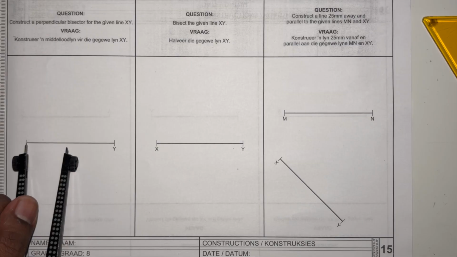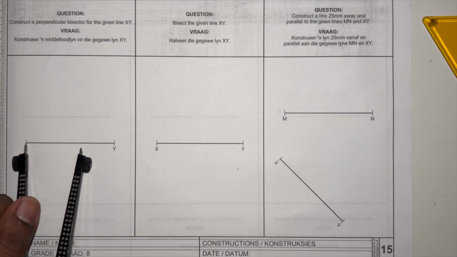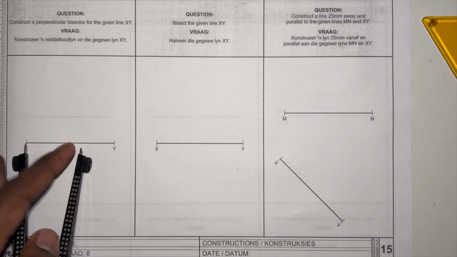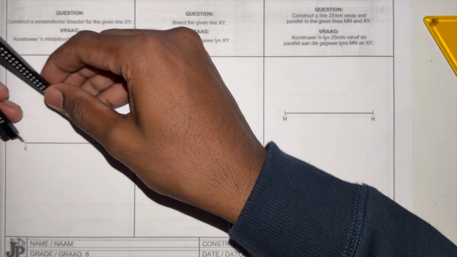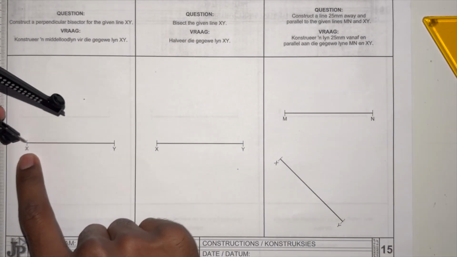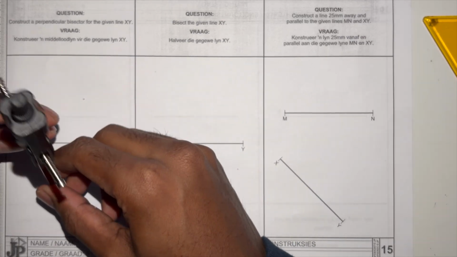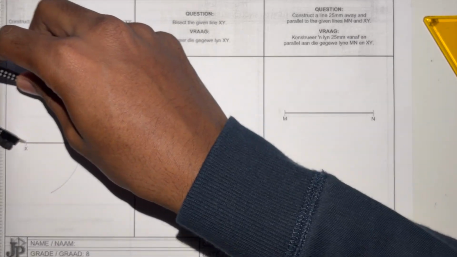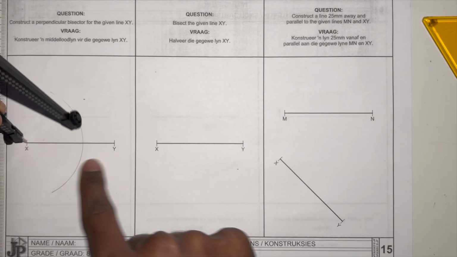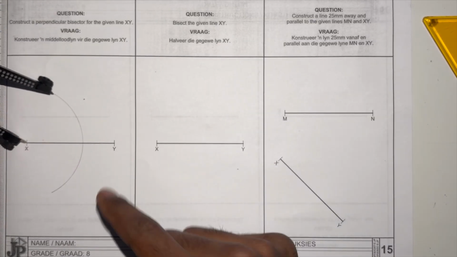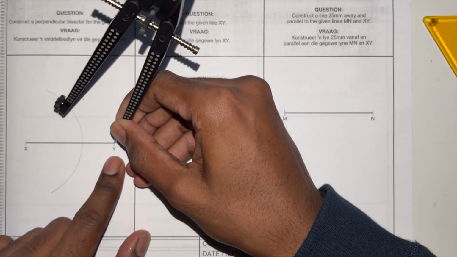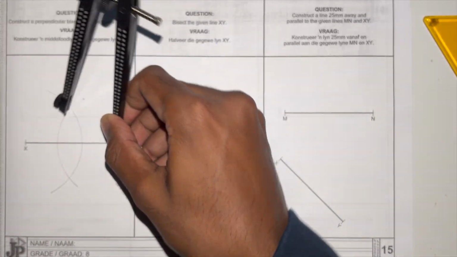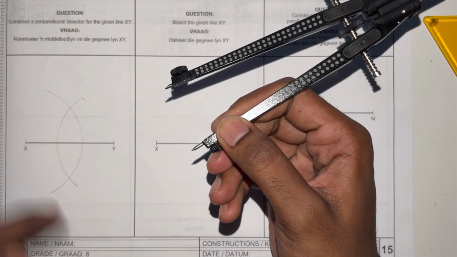I'm going to move my compass so that it's more than halfway. Then I'm going to scribe an arc from placing my compass on one side. On X, I'm going to scribe an arc. The measurement is more than halfway. Then I'm going to place my compass on point Y and scribe an arc with the same radius that I used to scribe an arc from X.